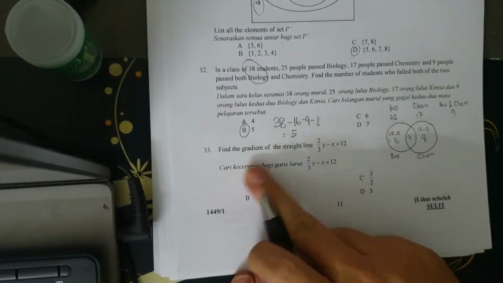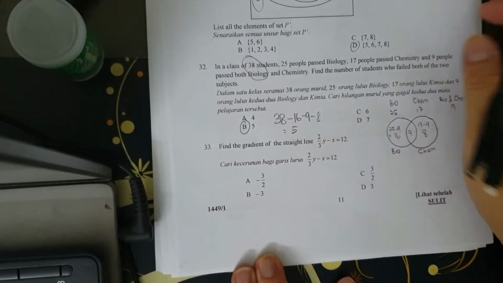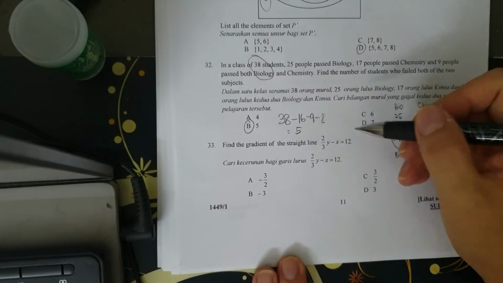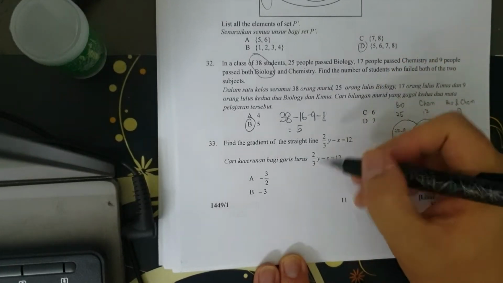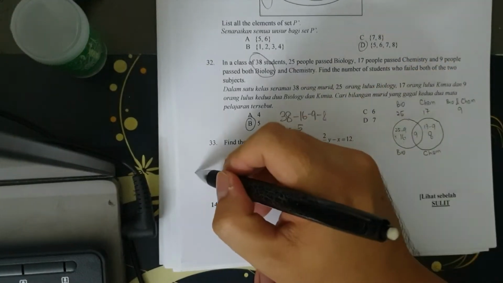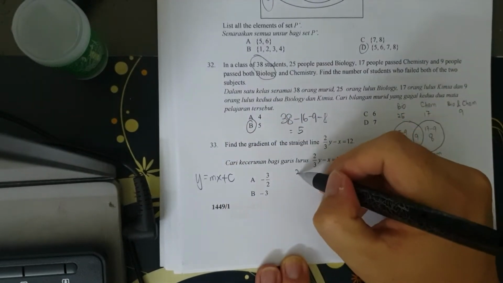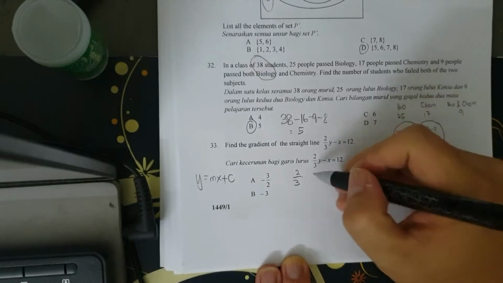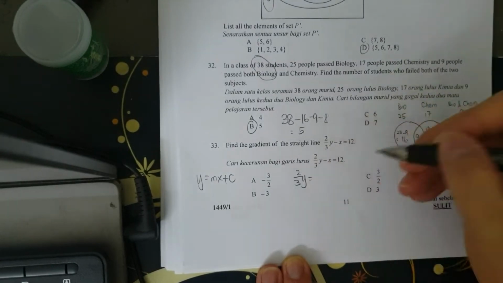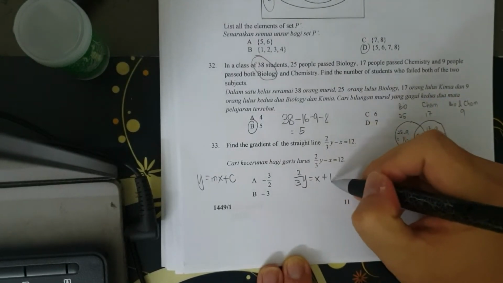Okay? 33. Find the gradient of the straight line 2 over 3y minus x equals to 12. Okay, so what you need to do is that you have to make this into y equals to mx plus c. So I bring this x over, so it will be 2 over 3y equals x plus 12.